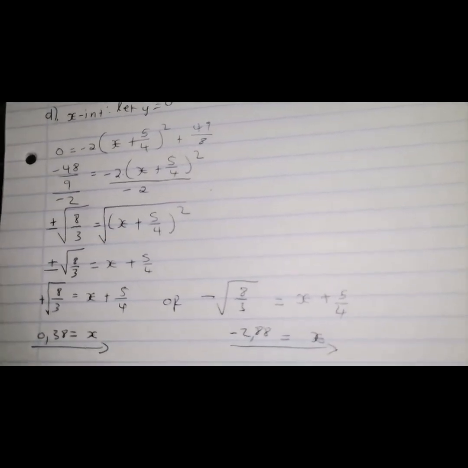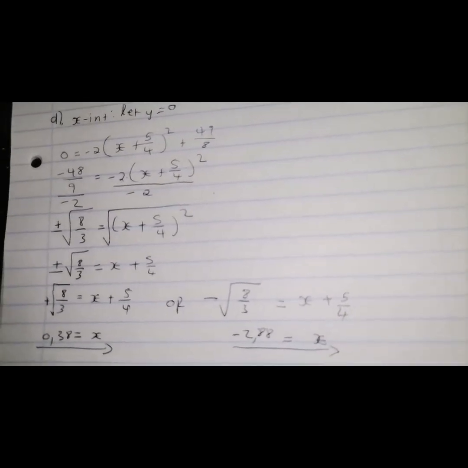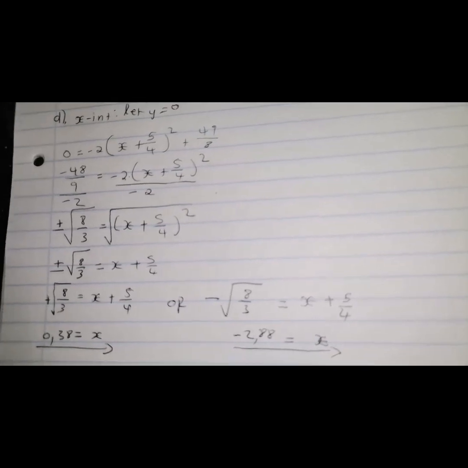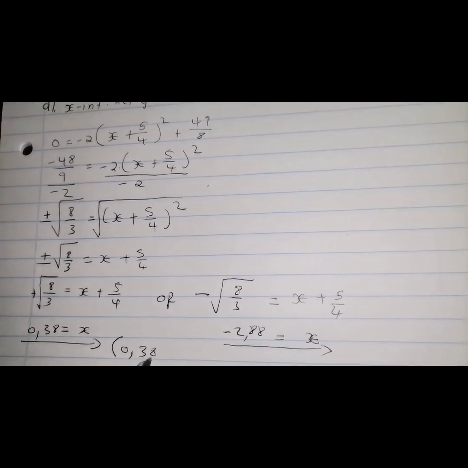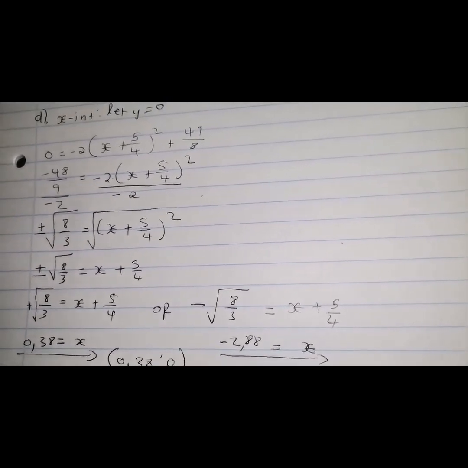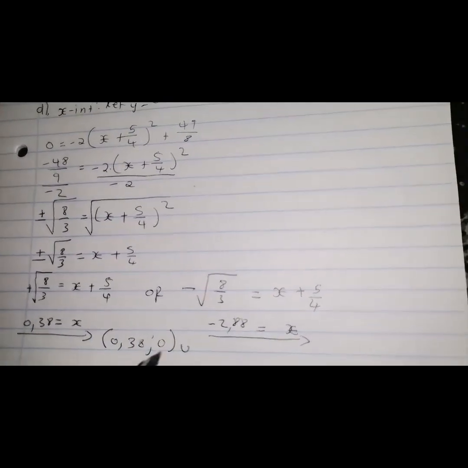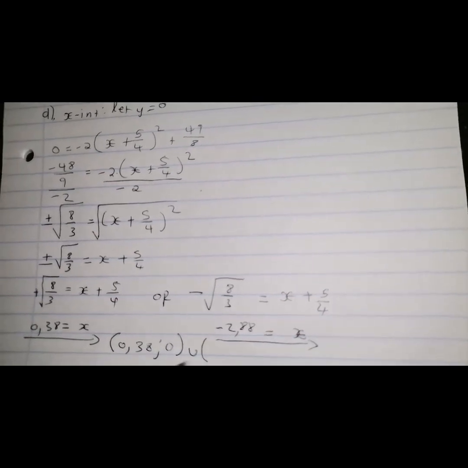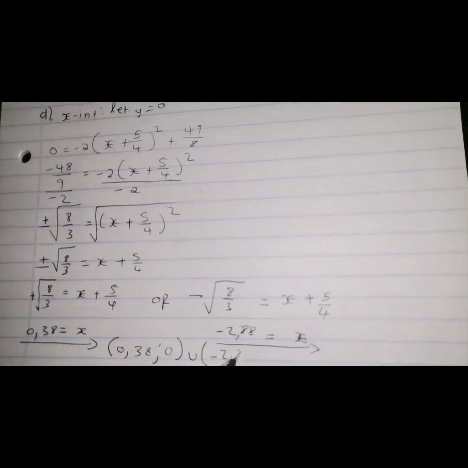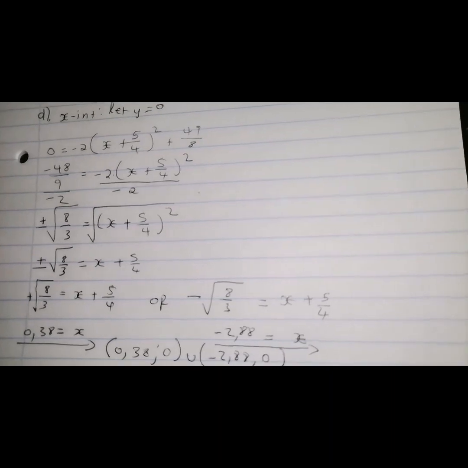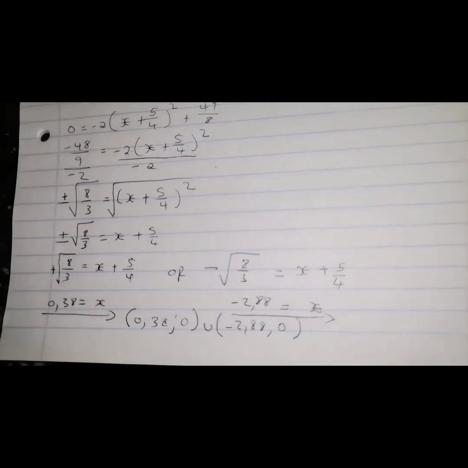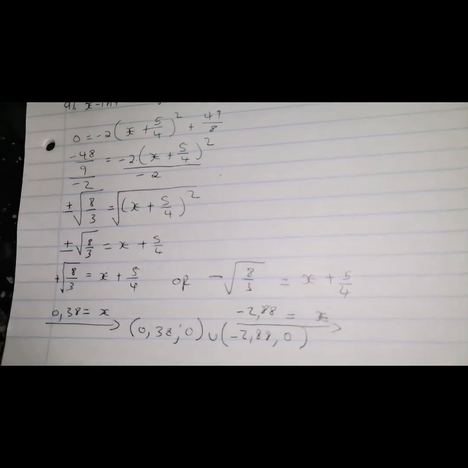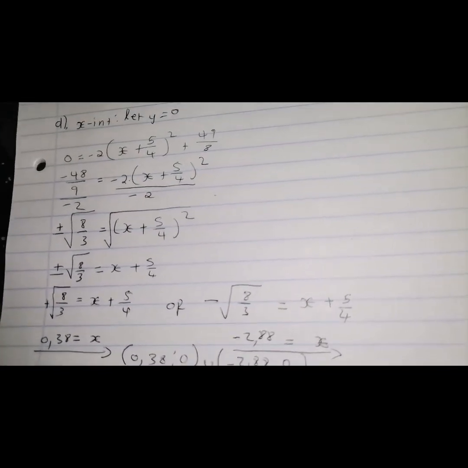Now, they said you must determine the coordinates of the x-intercept. The coordinates are going to be (0.38, 0) and (negative 2.88, 0). These are the two coordinates of the x-intercept. Then now let us go to the next question.